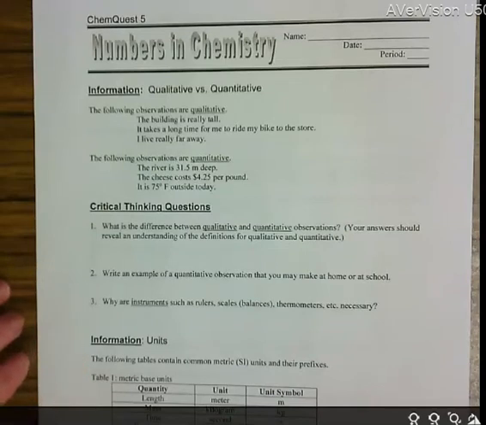Hello, chemistry students. Here is a correction for ChemQuest number 5, the numbers in chemistry one. So, information: qualitative versus quantitative. The following observations are qualitative.